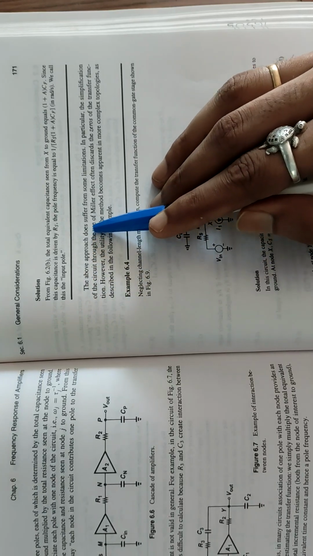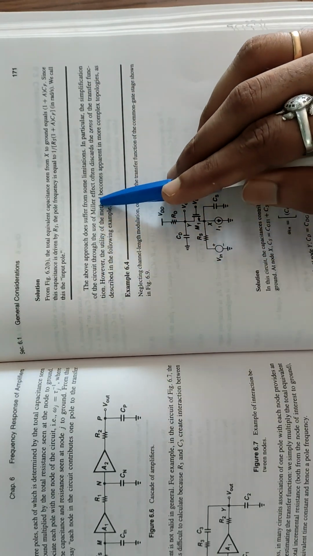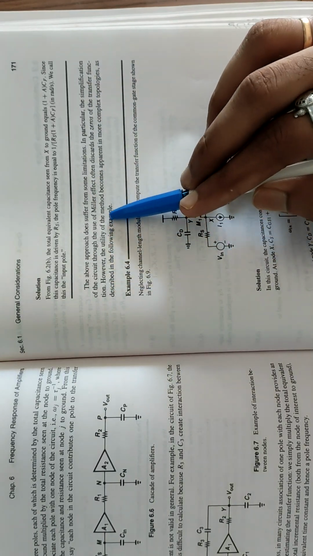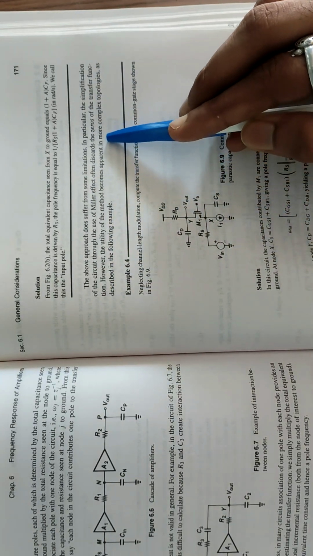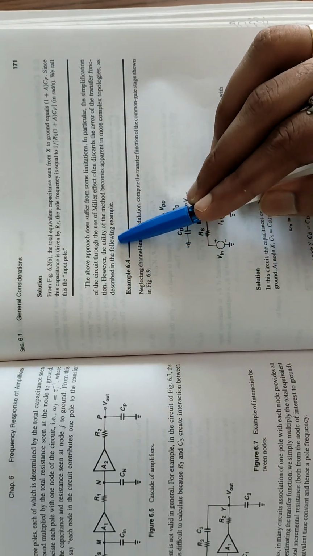The above approach does suffer from some limitations. In particular, the simplification of a circuit through the use of Miller effect often discards the zeros of the transfer function. However, the utility of the method becomes apparent in more complex topologies, as described in the following example.